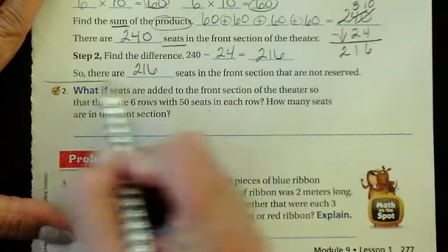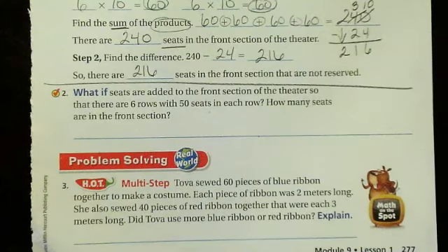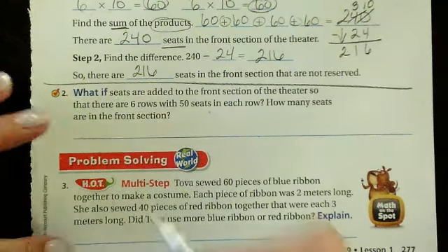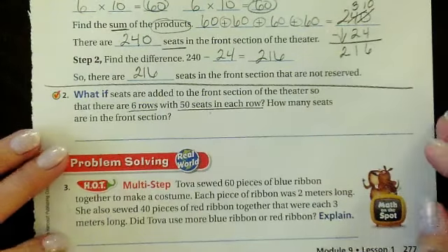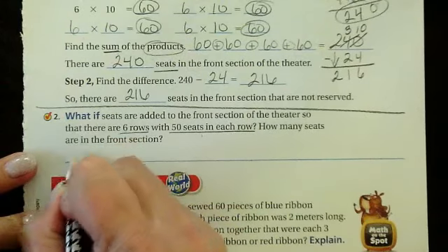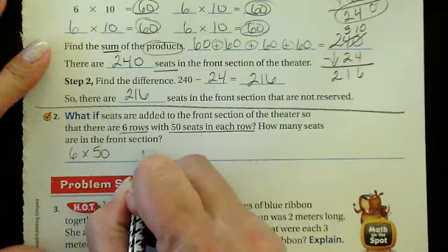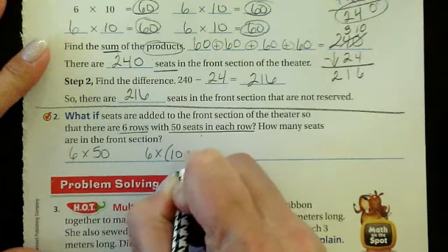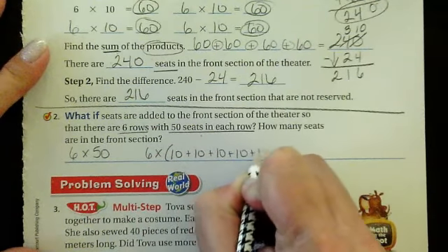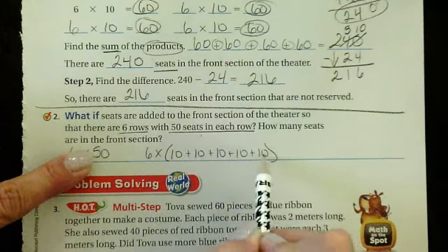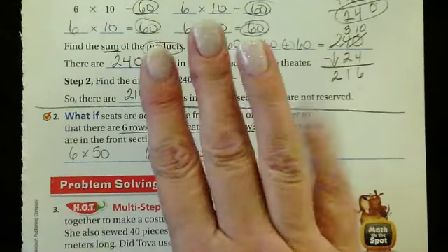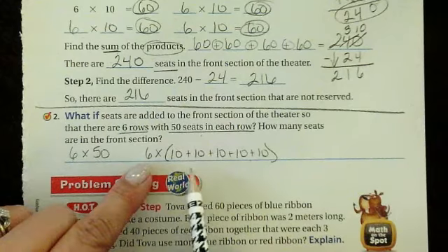All right, that was problem 1. Let's look at problem 2. What if seats are added to the front section of the theater so that there are 6 rows with 50 seats in each row? How many seats are in the front section? All right, let's read it one more time. So what do I need to find? Well, 6 times 50. How can I distribute that into groups of 10? Well, it would be 6 times 10 plus 10 plus 10 plus 10 plus 10. Because there's 5 tens. 1, 2, 3, 4, 5. 5 tens in 50. 10, 20, 30, 40, 50. 5 groups.